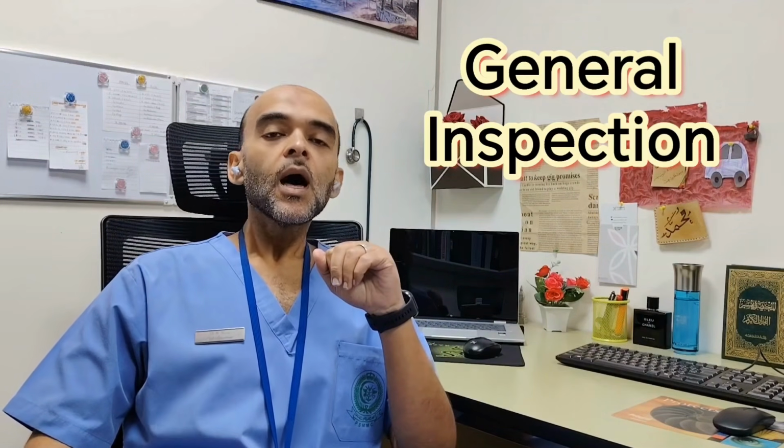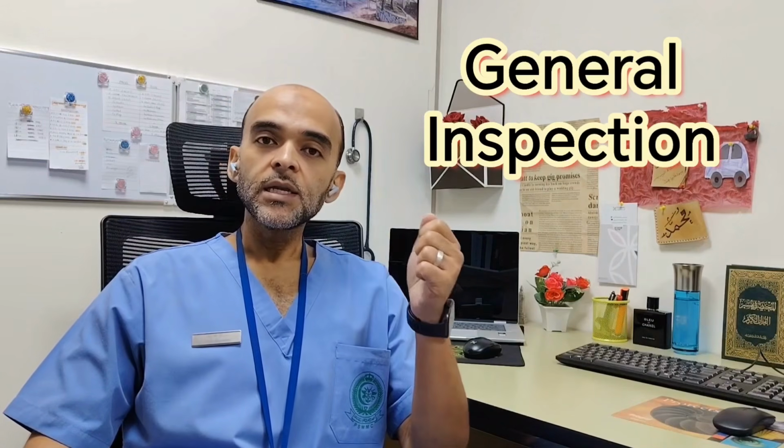On examination of that gentleman, by inspection, I have detected a midline sternotomy scar with 2 scars below it. In addition to that, the patient has got a right forearm cannula with no features of inflammation around it.